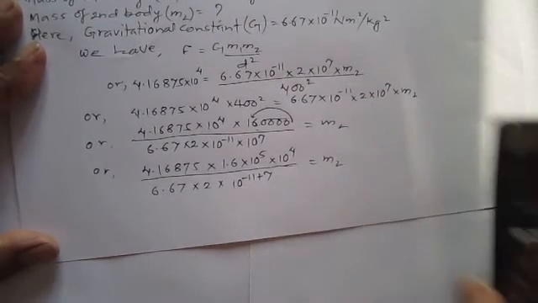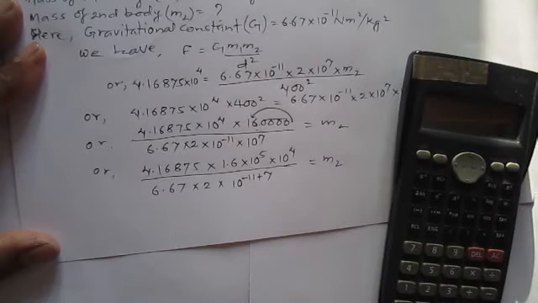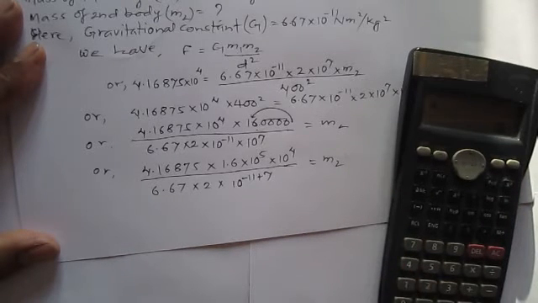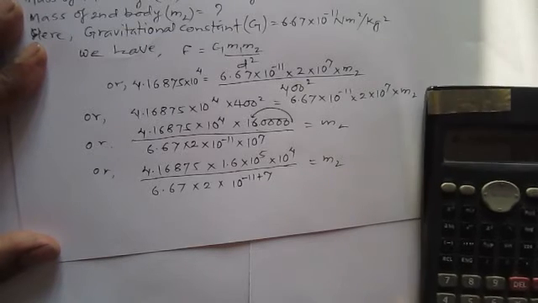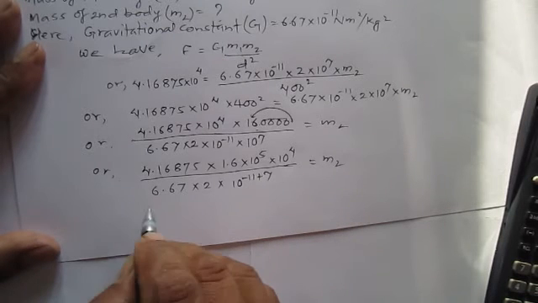Now I am using the calculator. 4.16875 multiplied by 1.6 is equal to 6.67.